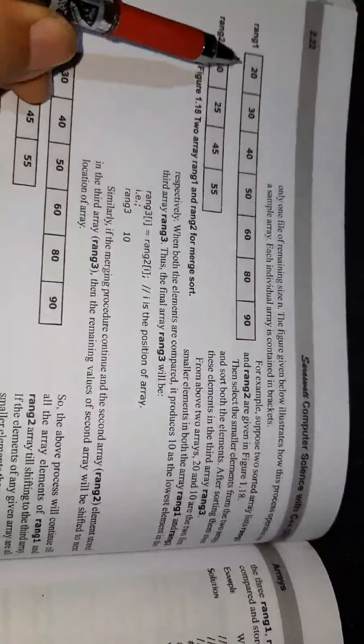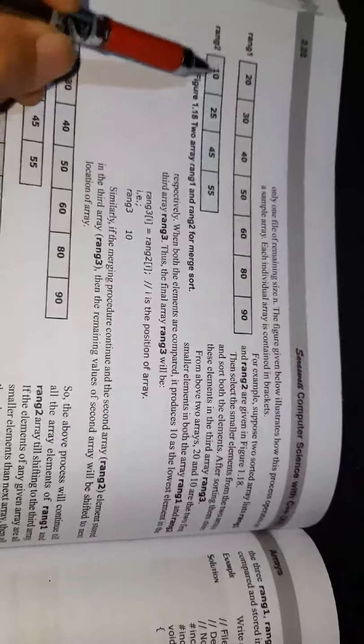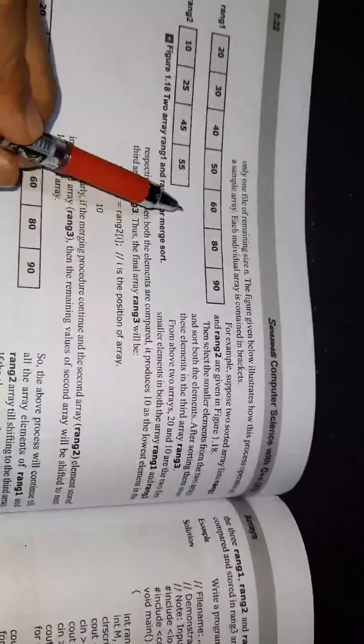Whichever one is minimum will be assigned to the first position, that is the zero index. Similarly, the next minimum value will be compared with the next minimum value, and whichever one is less will be assigned to the next array element.